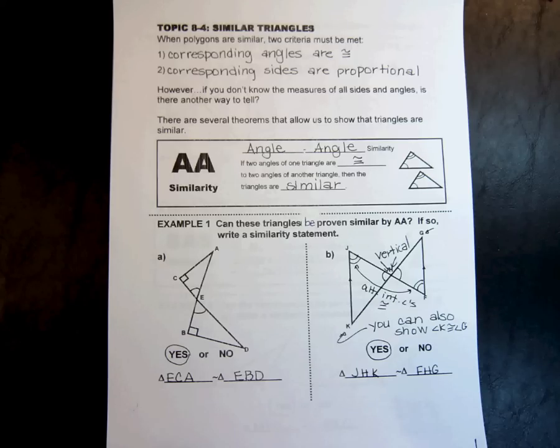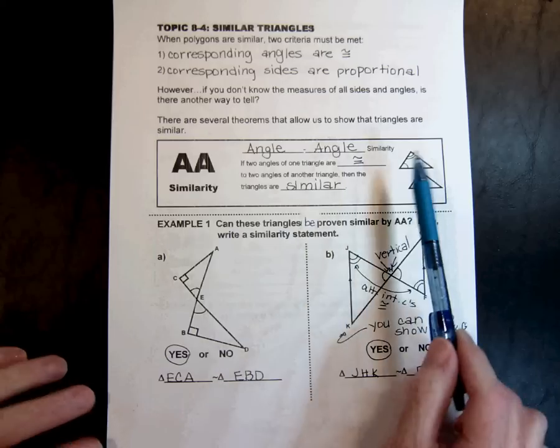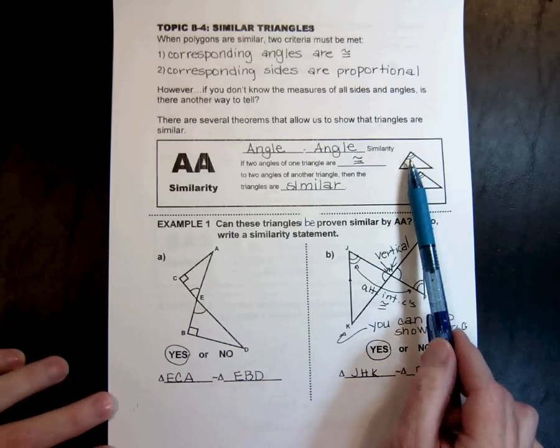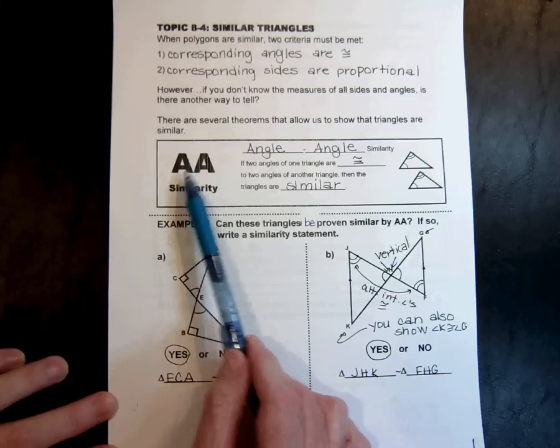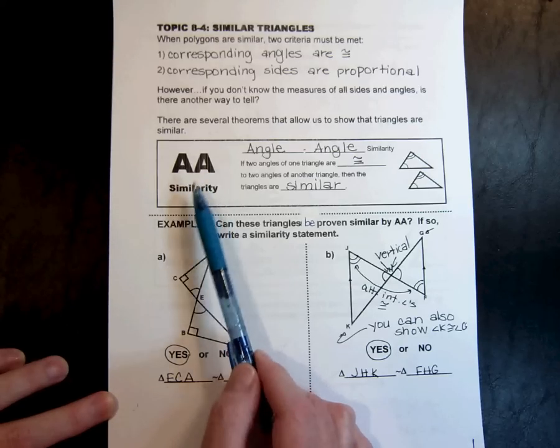The first we're going to look at is angle-angle. As long as you have two triangles that show two corresponding angles congruent, then the triangles would also be similar. So here you only need two things, two angles that show congruency. That's why they show it with a big A and another A, AA similarity.